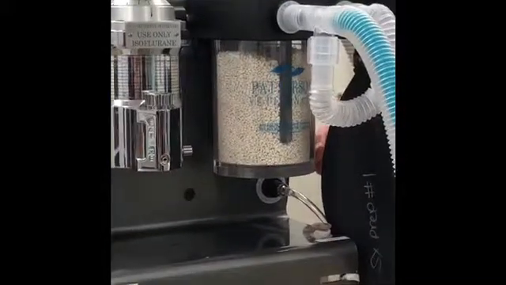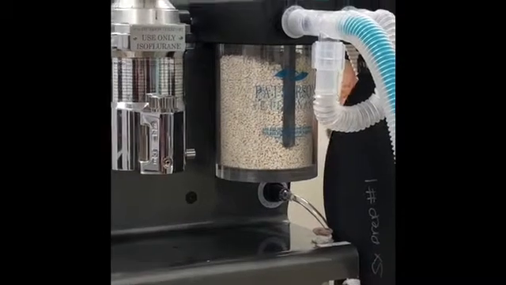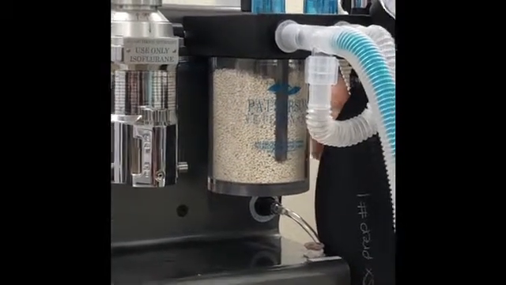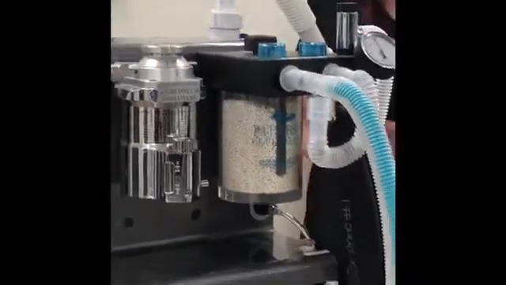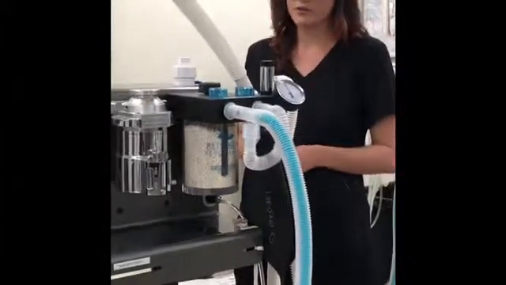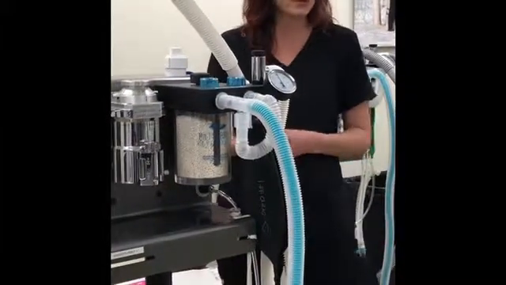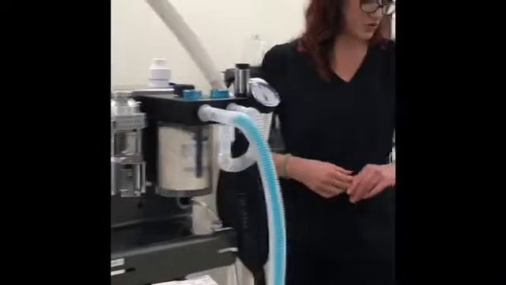These granules do need to be changed, generally every 8 hours of surgery. The granules will harden, or they will change color, but the best indication is just time of use as far as when to change them.